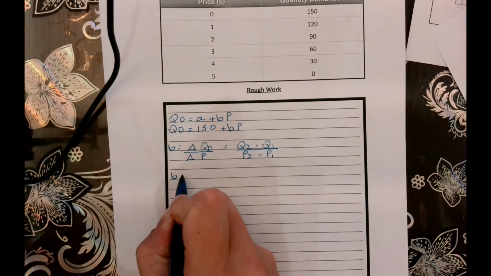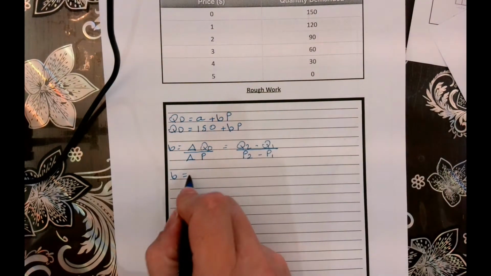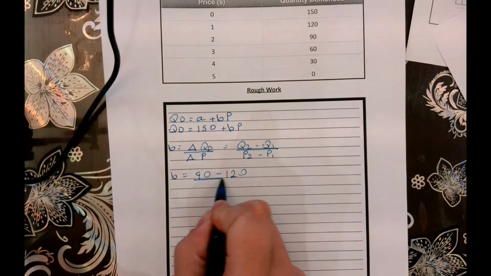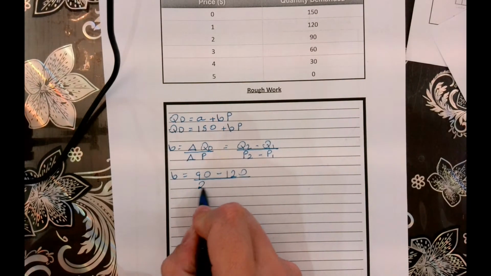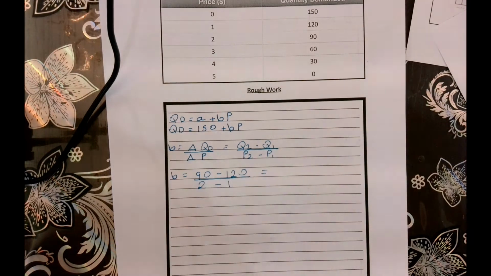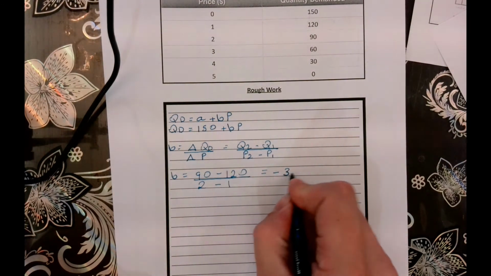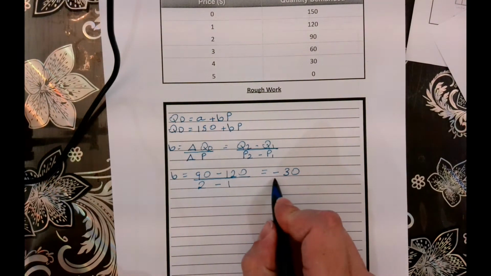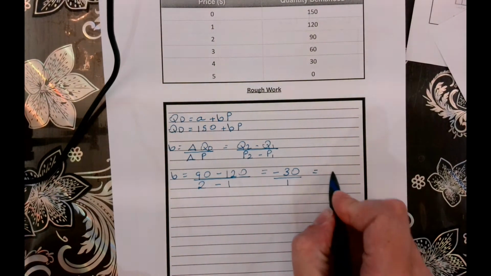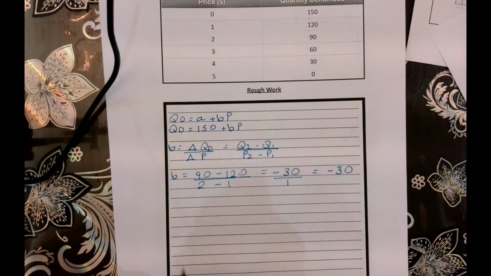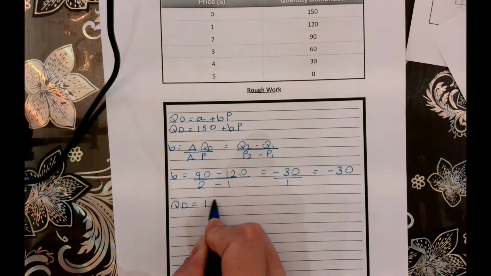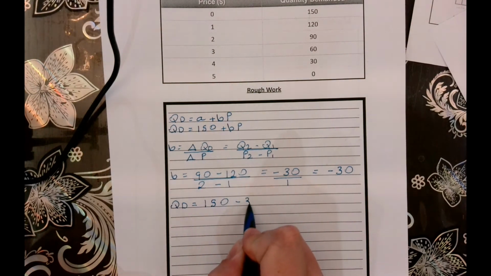B equals Q2, we've already said that 90 is Q2, minus Q1, which is 120, all divided by P2 is 2 minus 1. So what we've got here is 90 minus 120, well, that is minus 30. Okay, don't forget that. And then divided by 2 minus 1, which is 1. So that equals minus 30. So now the whole answer to our whole equation is QD equals 150 minus 30P.